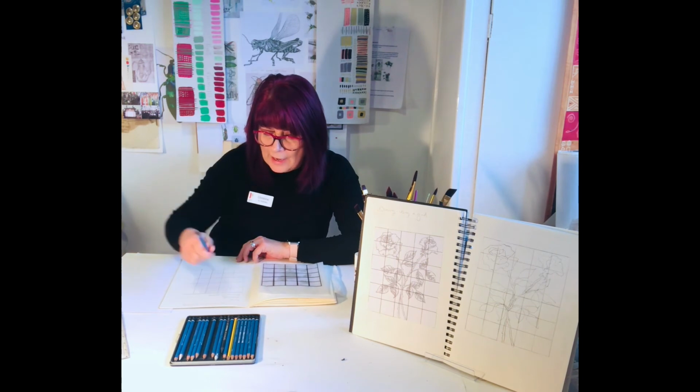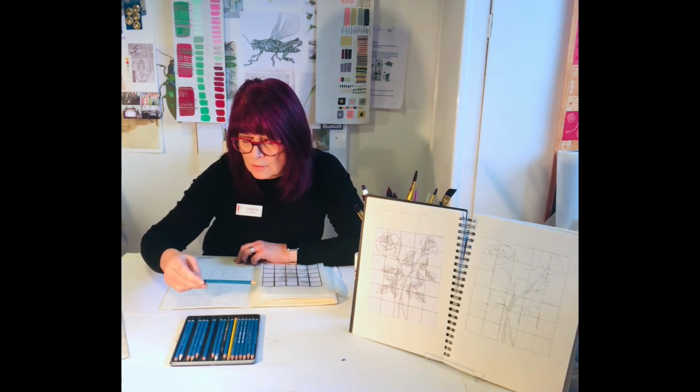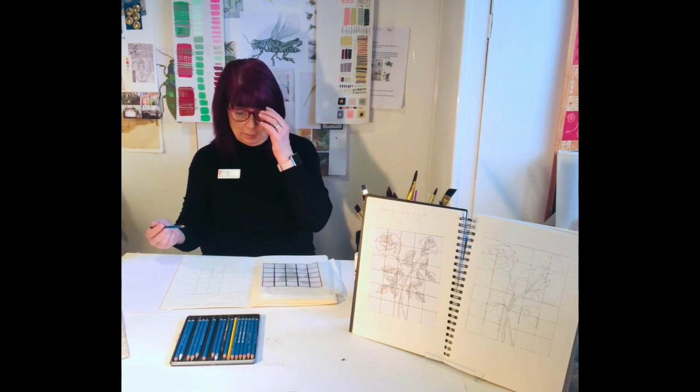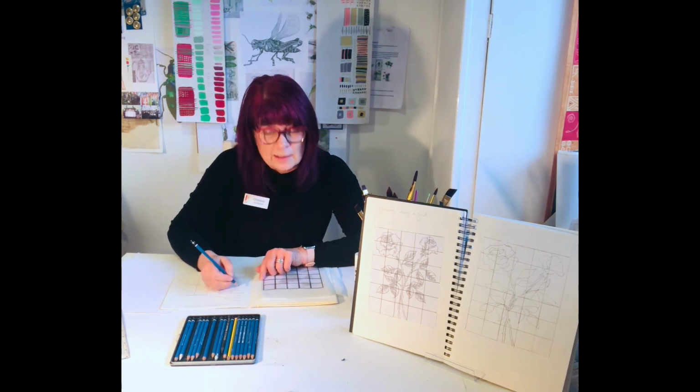So we'll start, I'm in the top right hand corner. I'm going to go for a different pencil actually that's not quite so soft. So this is a 4B, the other one I think was an 8B. So you could go for a slightly harder pencil than that.